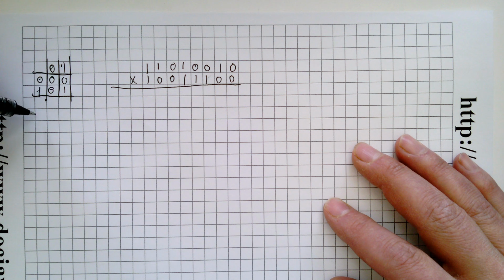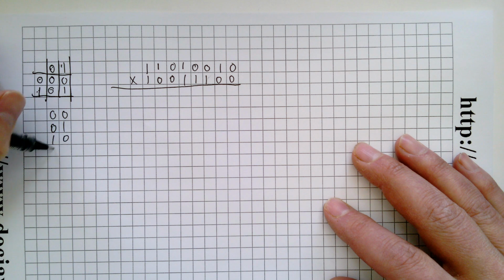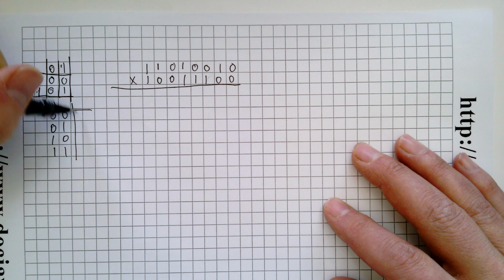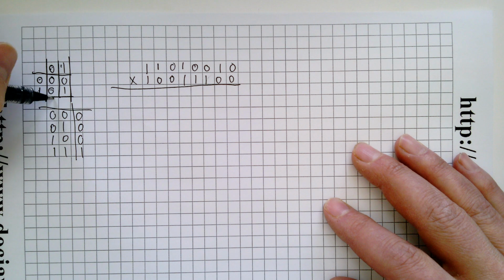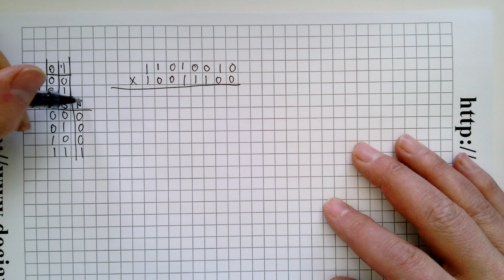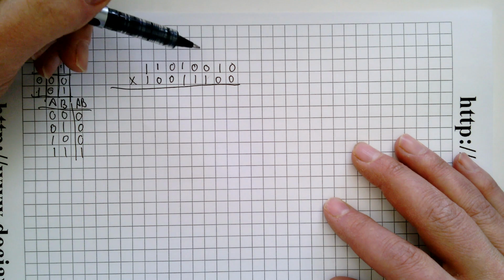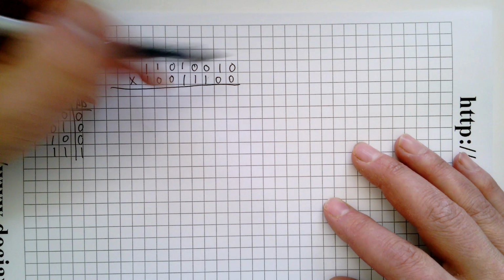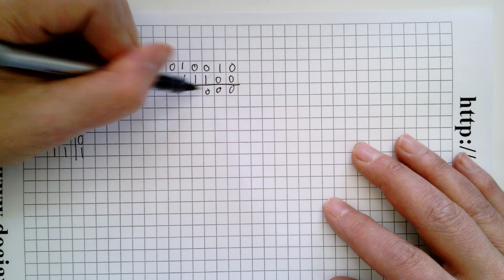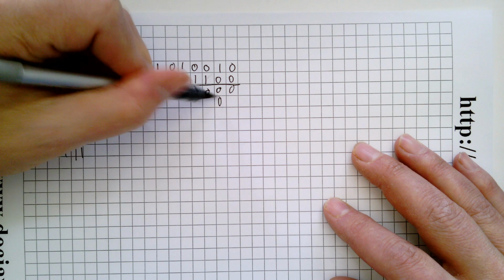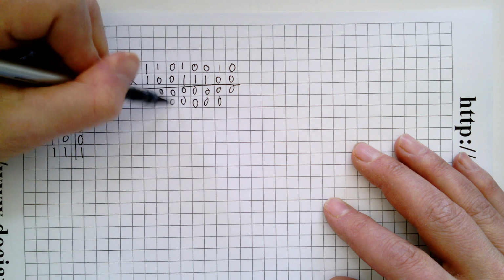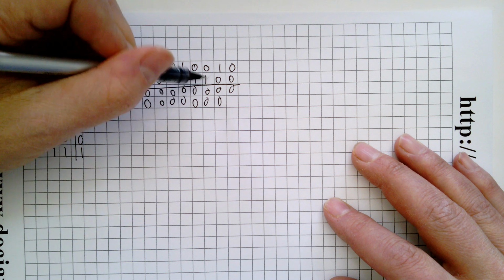It's an AND. Right? 0, 0, 0, 1, 1, 0, 1, 1. What's the output? 0, 0, 0, 1. Right? This is A, this is B. Here's AB. Right? It's AND. So all you have to do is have an AND operation. 0 times everything is 0. 1 times everything is itself.